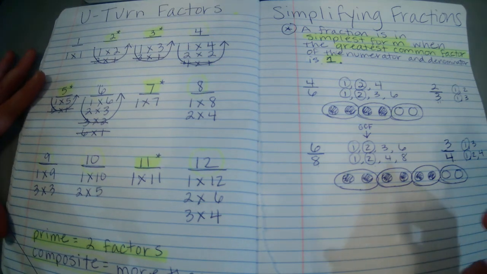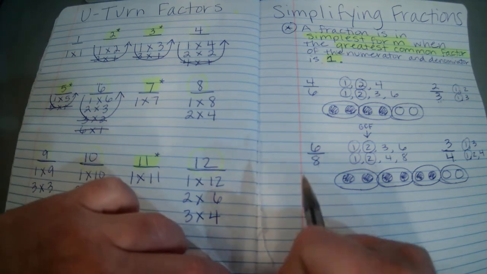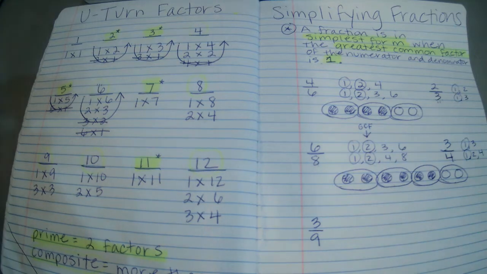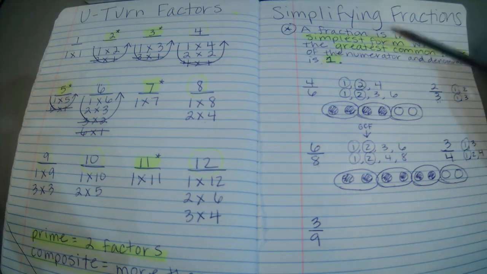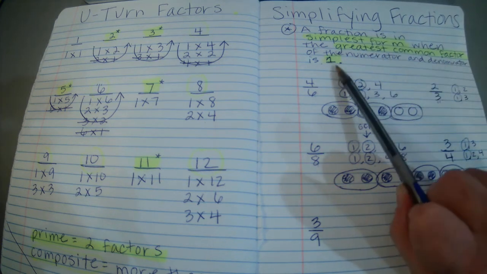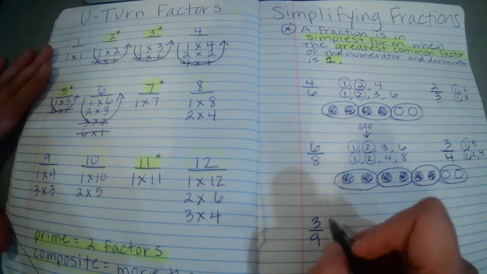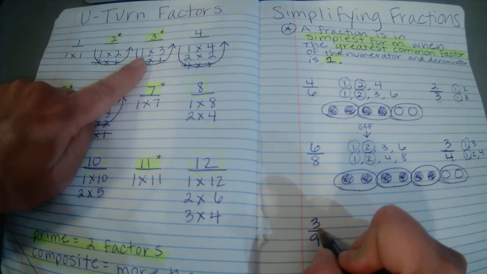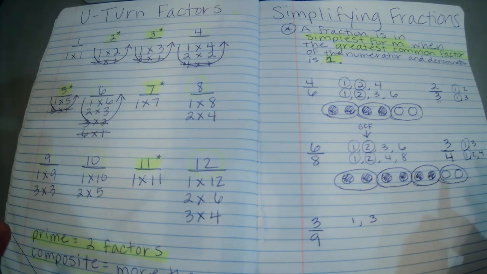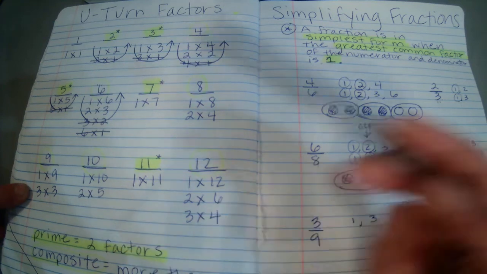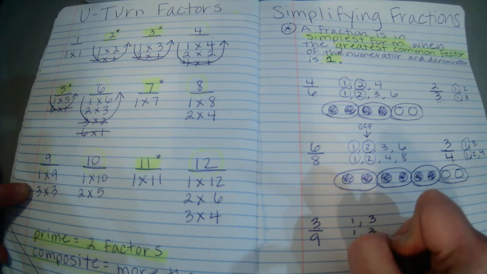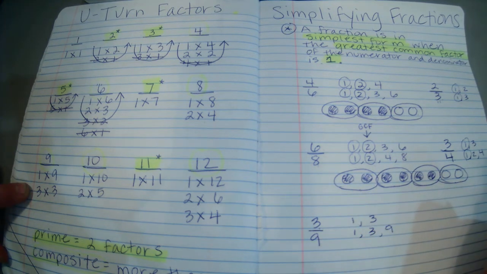For the next example, we are going to use 3/9. So again, a fraction is in simplest form when the greatest common factor of the numerator and denominator is 1. So let's take a look. What are the factors of 3? Well, I can see on my U-turn factors that the factors of 3 are 1 and 3. I can see in my U-turn factors for 9 that my factors are 1, 3, and 9.